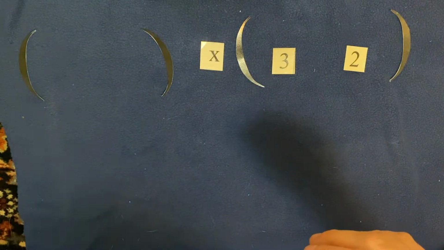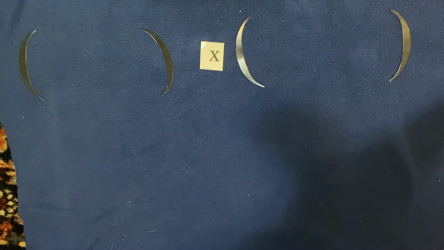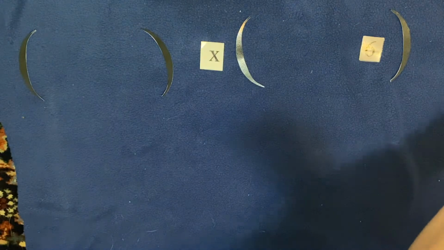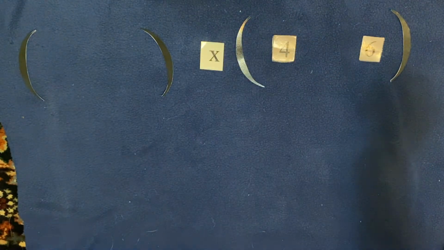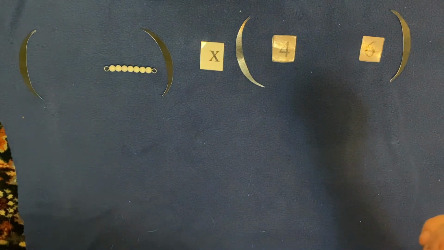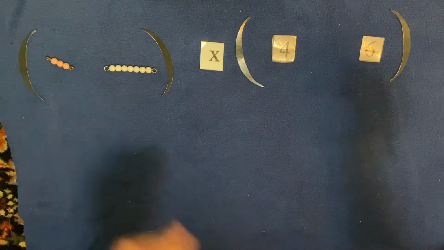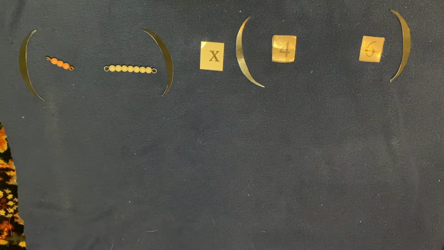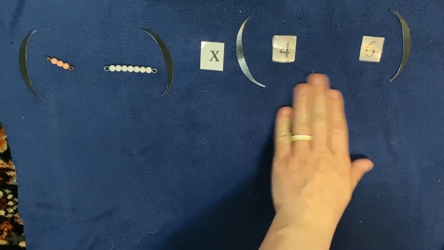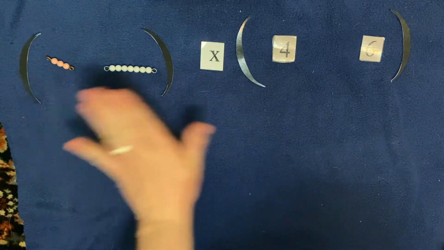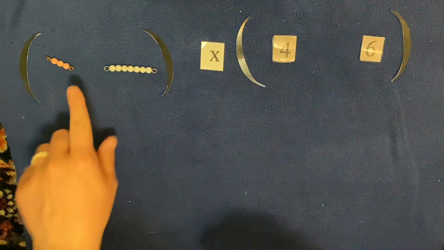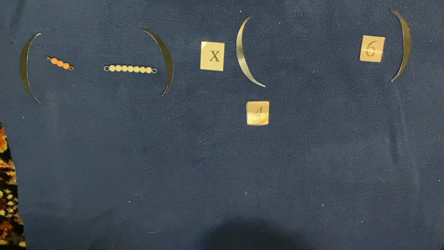Let's do one more of those. Let's multiply 6 and 4 by 7 and 3. All right, so this says we need to multiply 3 and 7 by 4 and 6. So 3 times 4, 3 times 6, 7 times 4, 7 times 6. Let's start by multiplying everything by the 4.